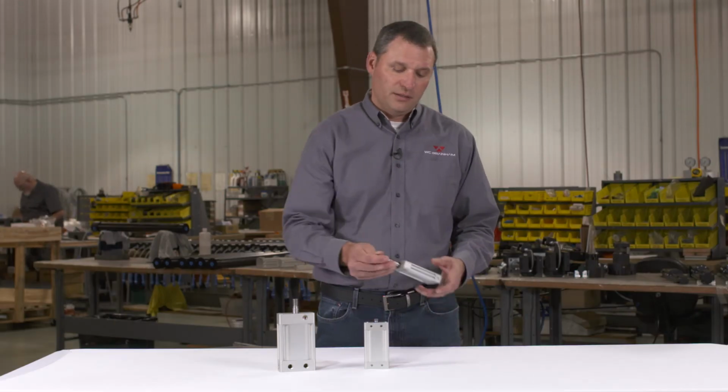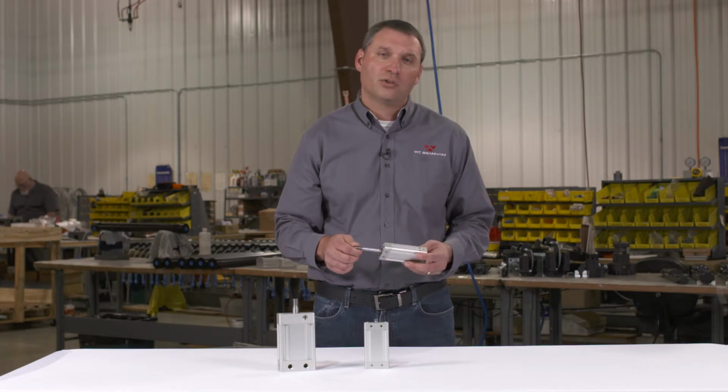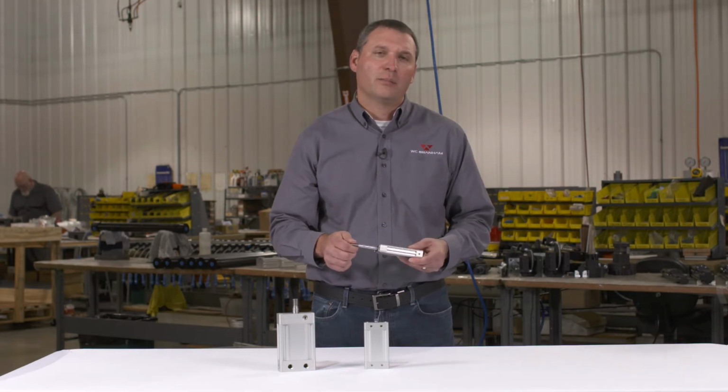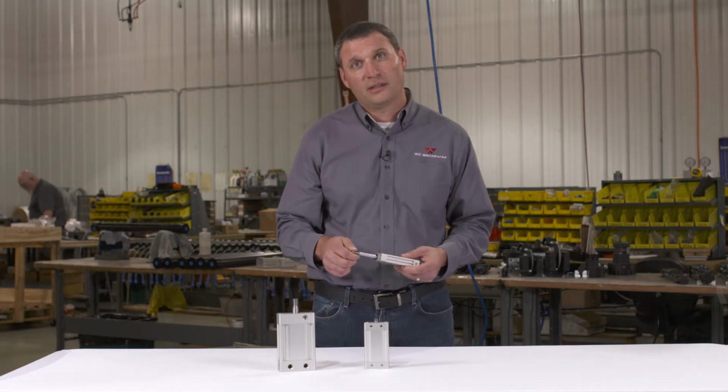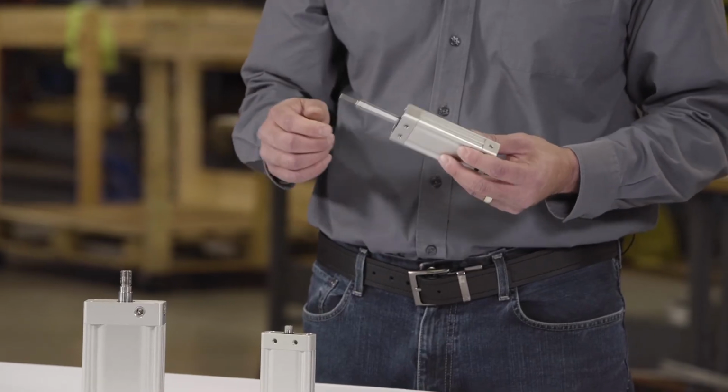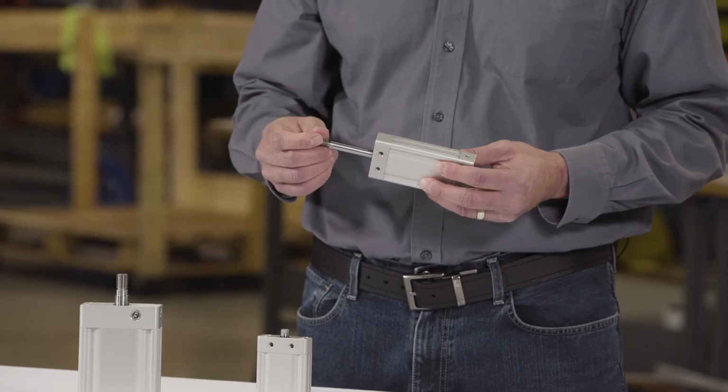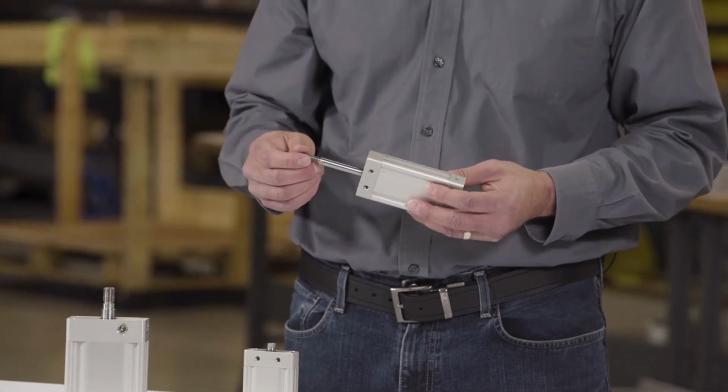The next thing we must consider is the load versus stroke length. If the cylinder is supporting and guiding the load on its own, we'll want to compare that to the maximum load versus stroke length requirements to make sure it falls within the guidelines. Excessive loads at longer stroke lengths can apply too much bending moment on the rod, causing issues.